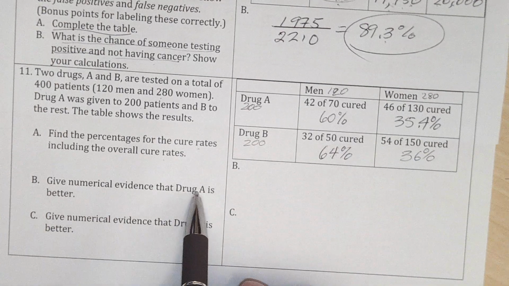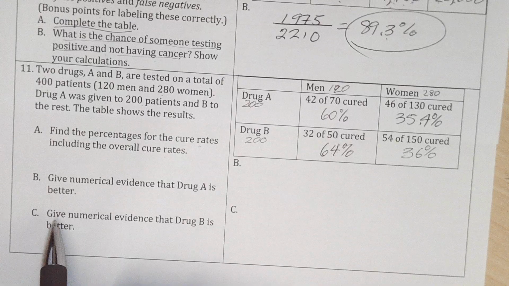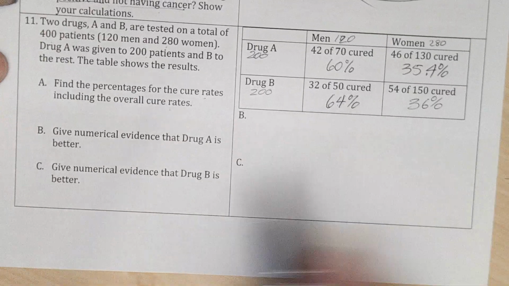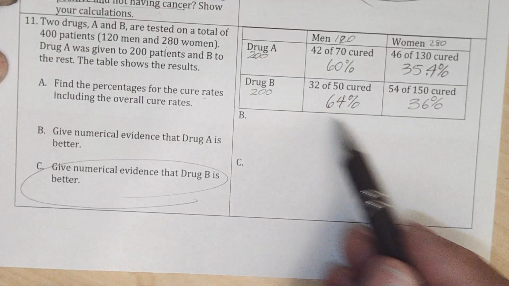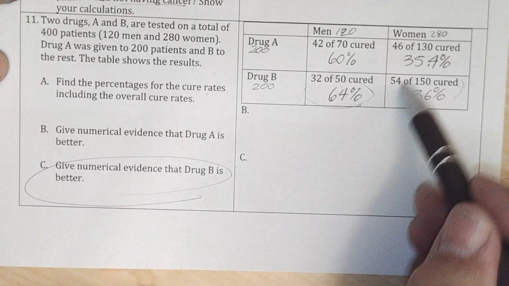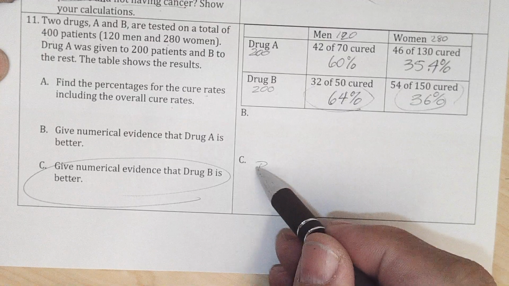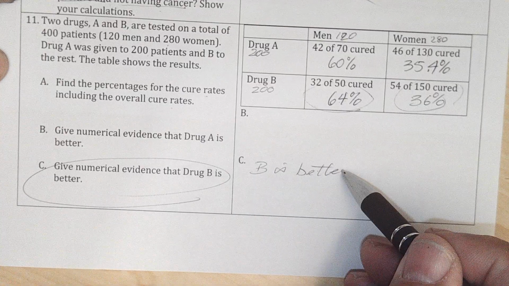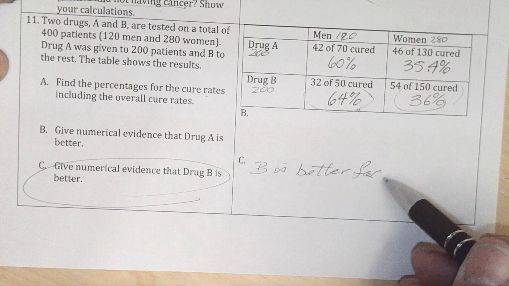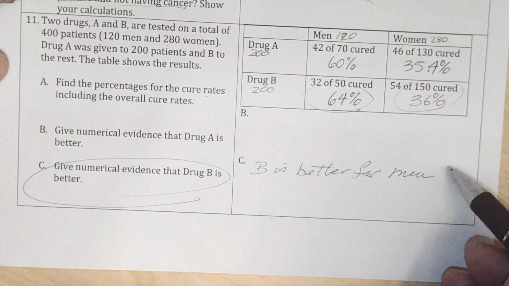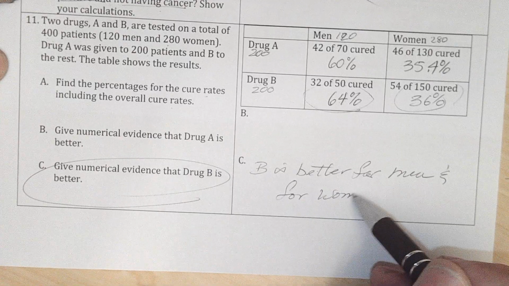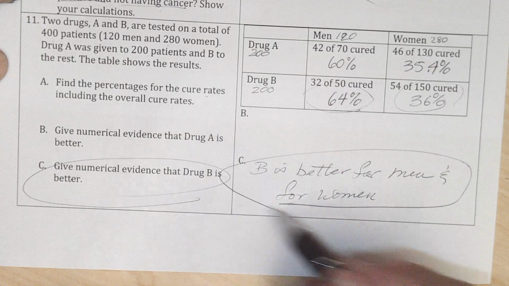Give numerical evidence that drug A is better. Well, give numerical evidence that drug B is better. So here I can look at this one and this one. B is better for men and for women, according to the table.